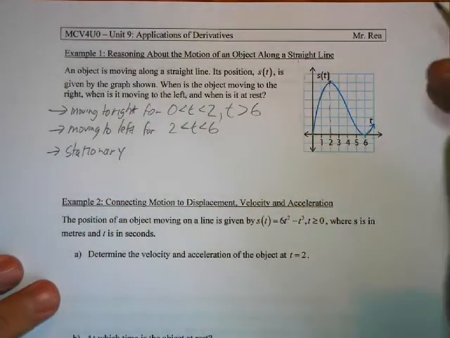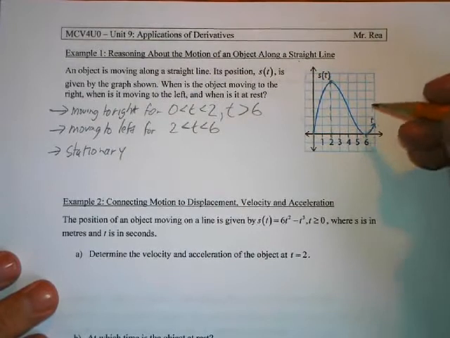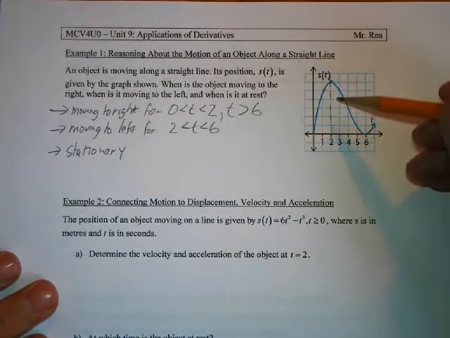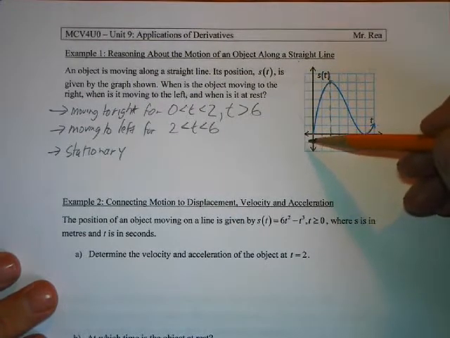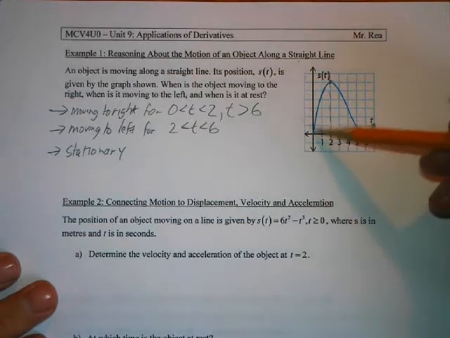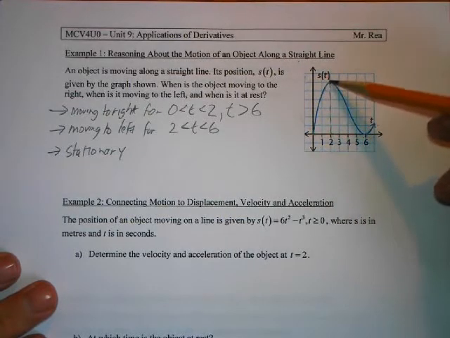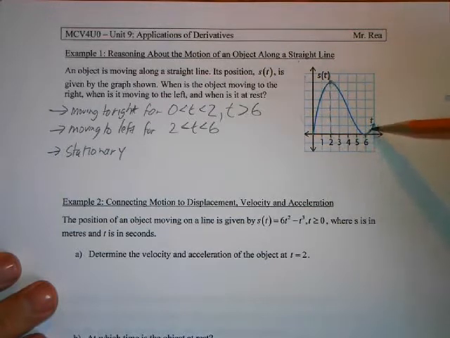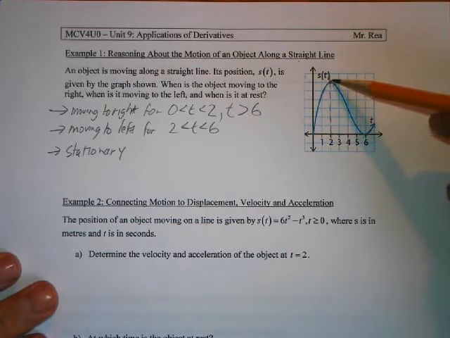And the last part, when is it stationary? You could think about it as changing directions. At what time did it go from moving to the right to moving to the left, or vice versa? You can see that that's happening here, at a local maximum or a local minimum down here. It's changing direction.